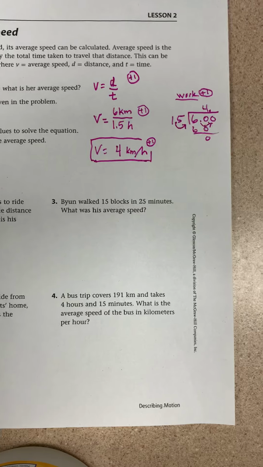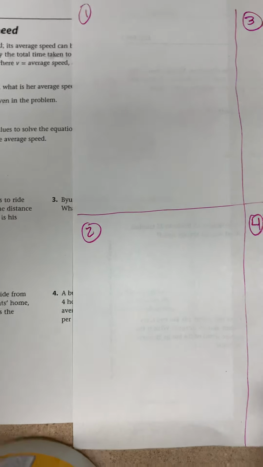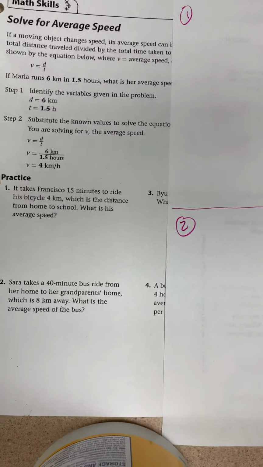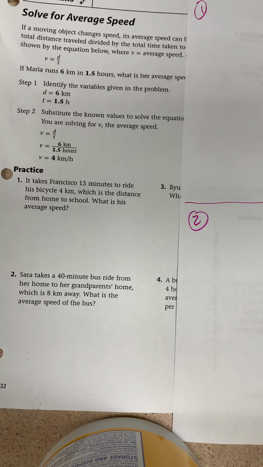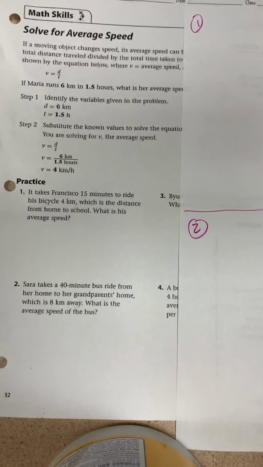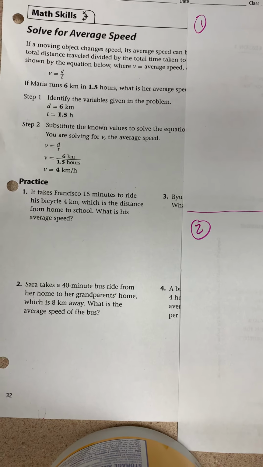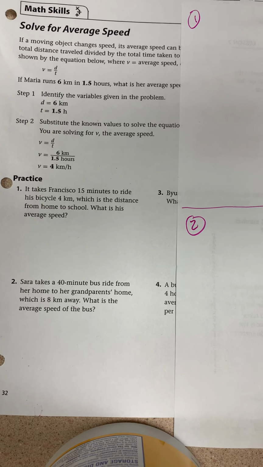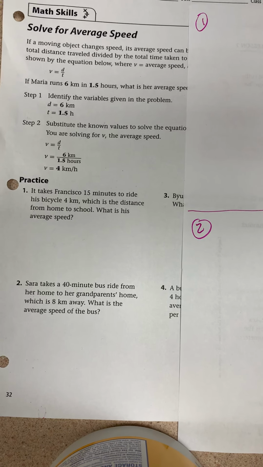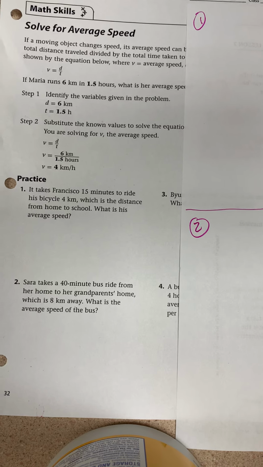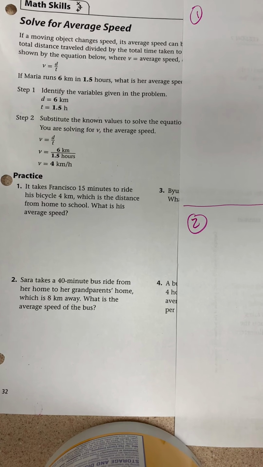So let's do number 1 on the handout together. It takes Francisco 15 minutes to ride his bicycle 4 kilometers, which is the distance from his home to school. What is the average speed that he traveled?